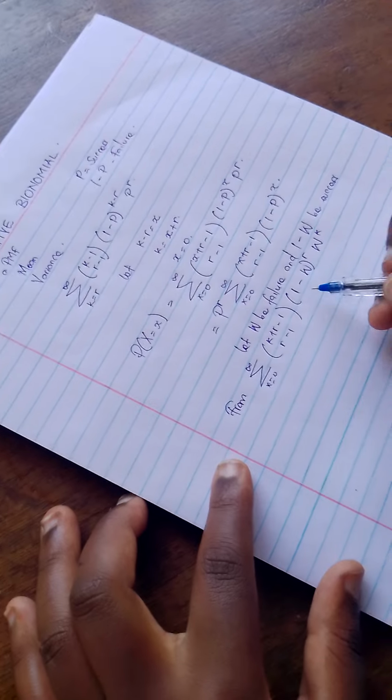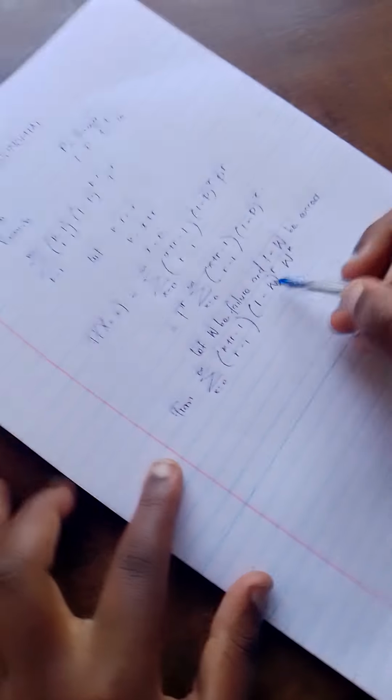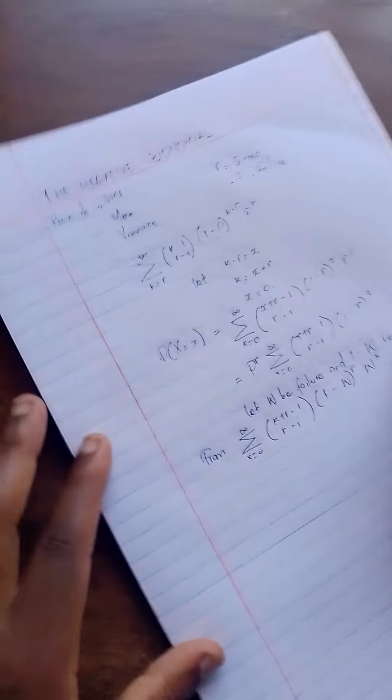Here we are saying this to the power r because this is the success, this is the failure. We already know that this is equal to 1. So we divide by 1 minus W to the power r both sides. So we shall have the sum from x equal to 0 to infinity of k plus r minus 1 choose r minus 1, W^k, equal to 1 over 1 minus W to the power r.